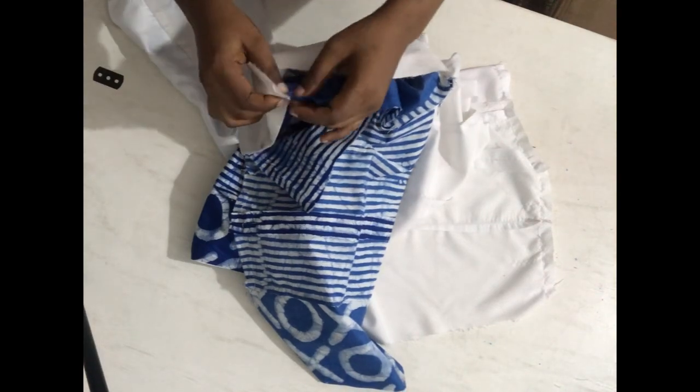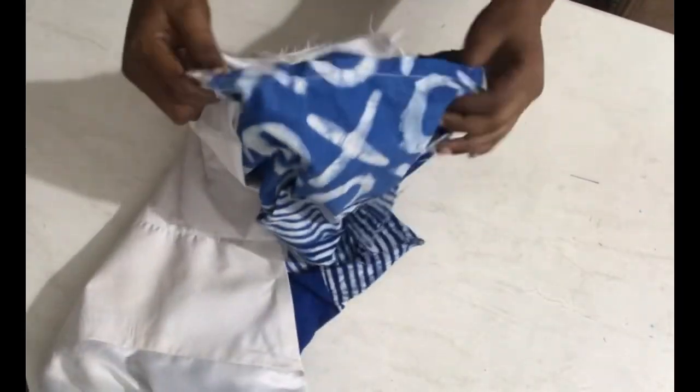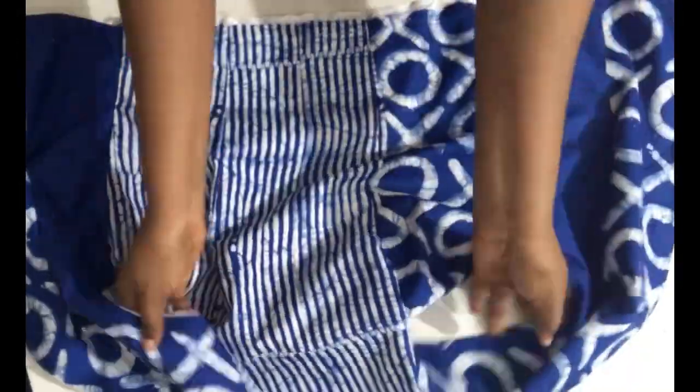Here I've been able to join together, and this is what it looks like from the outside. This is my sides. See, the lines are not showing, so we've been able to hide everything inside.